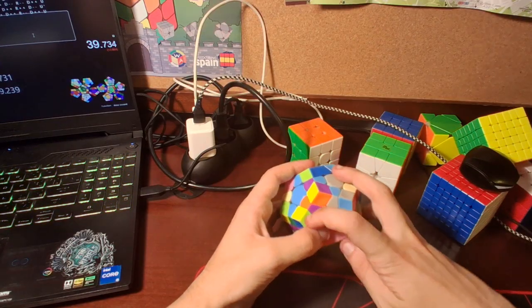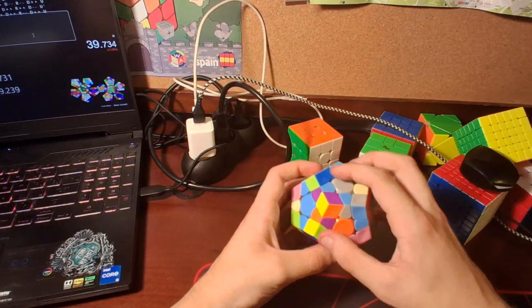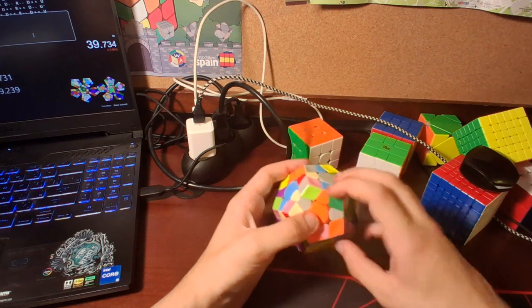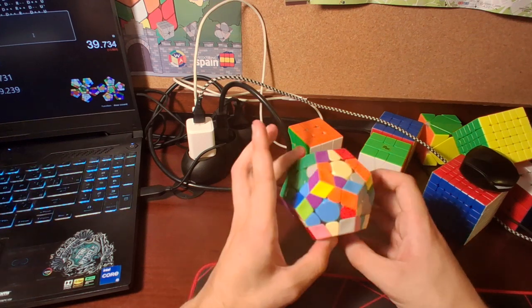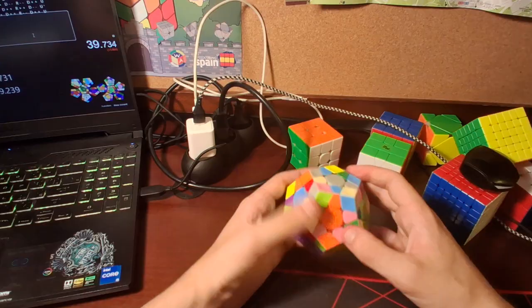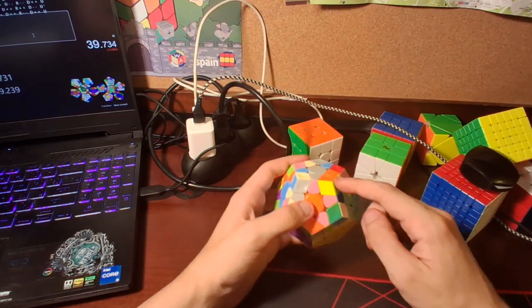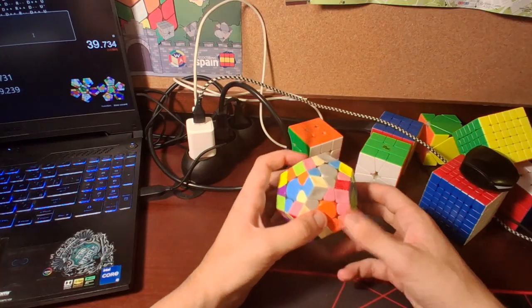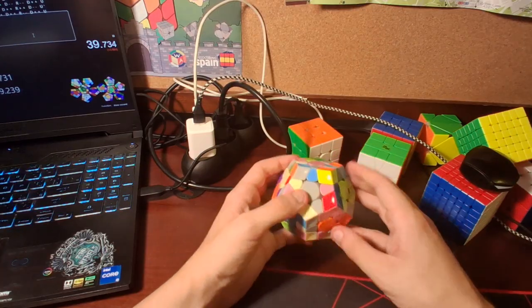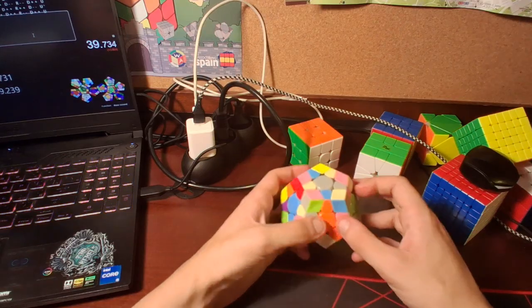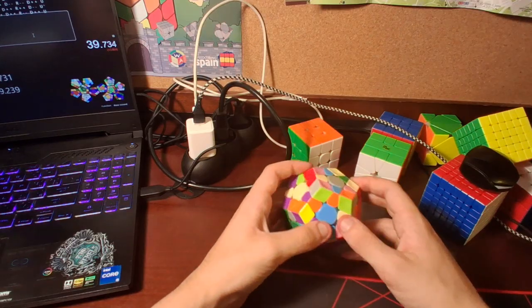So I can do this and create this pair, because different colors, and I can cancel into solving it. Then my other cross edge is here, and I'll do an F prime to get the corner here. And I saw the edge over here, so I'll just do a rotation like this and then insert.